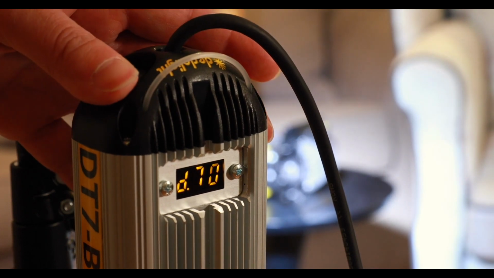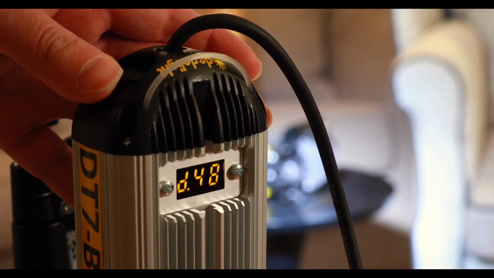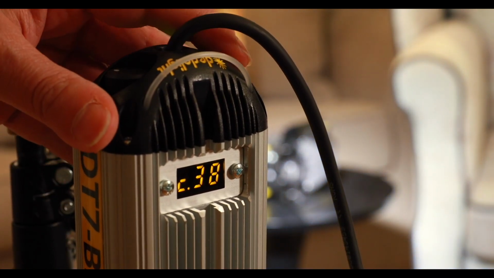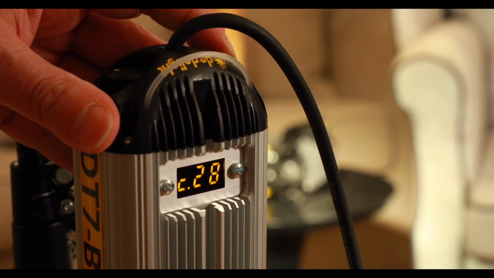I simply turn the color temperature knob on the Dedolight power supply, and then I make the light warmer or colder, so that it fits and does not feel like foreign or external or different light.